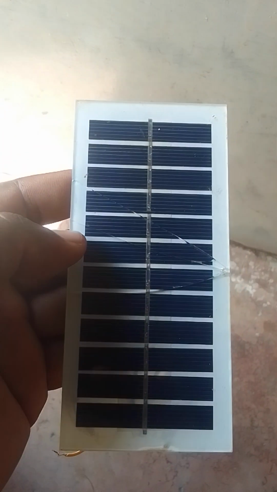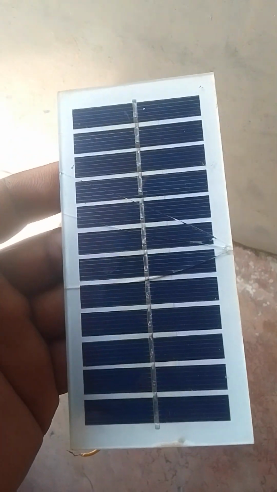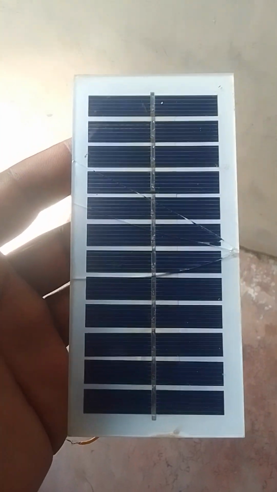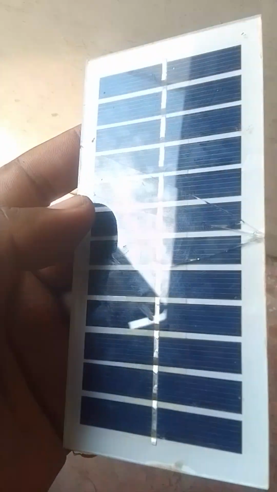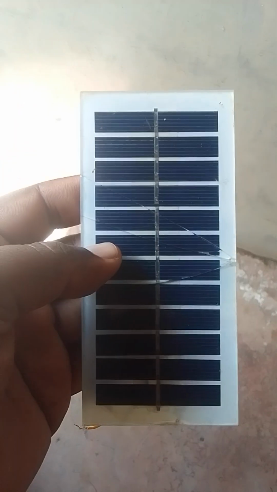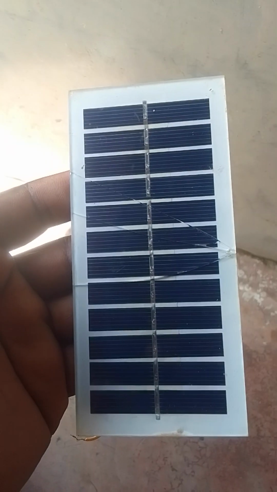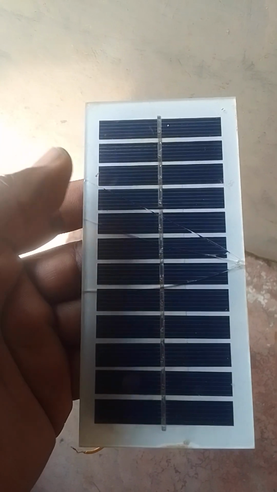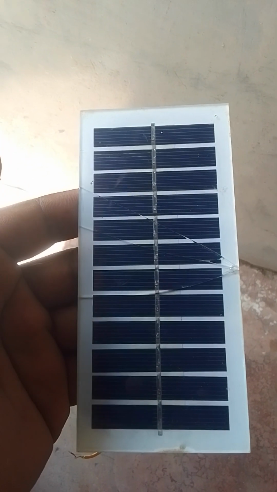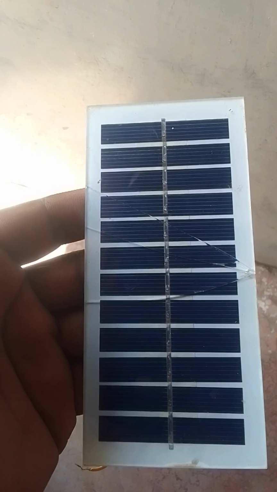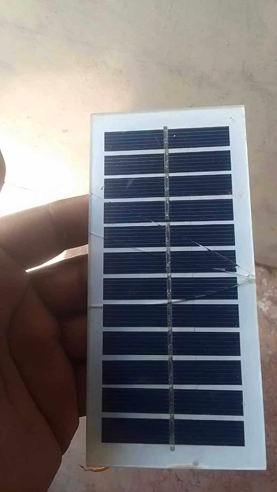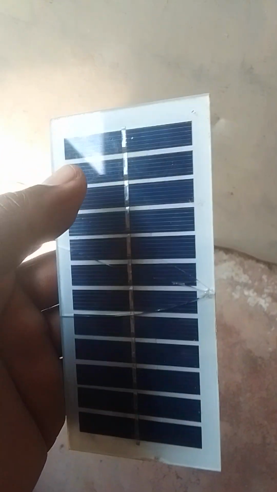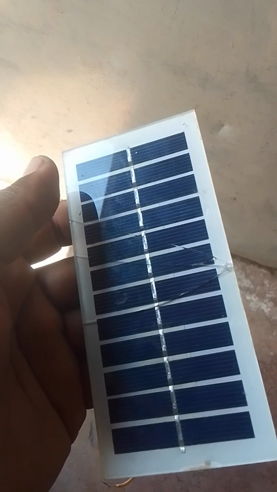Solar panels come in different shapes or sizes, maybe round, rectangular, or square, but basically the photocells remain the same. The bigger the solar panel, maybe the higher the power. As you know, the more cells we have, the more we increase the surface area, which leads to higher power or higher current. These cells are connected in series.